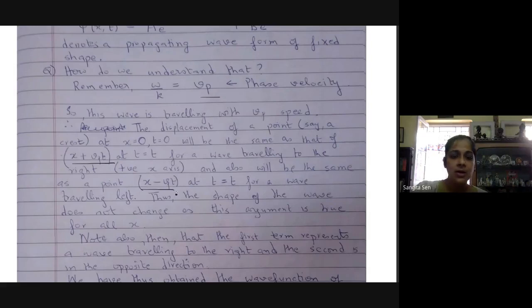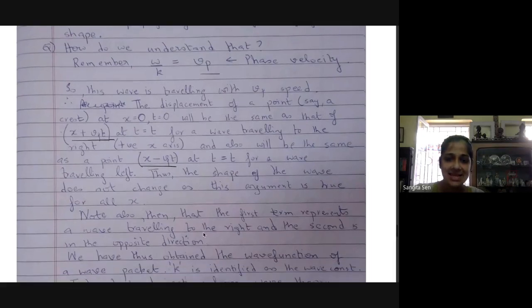Also, if the wave is traveling to the left, then this same crest will be at x minus vpt at t equal to t. And since this is true for all x, not just the crest, it means the shape of the wave is not changing.